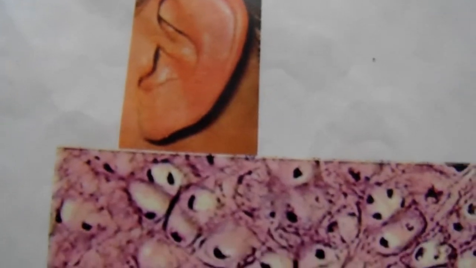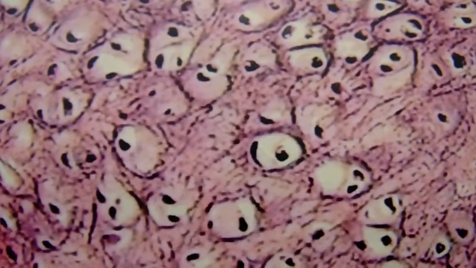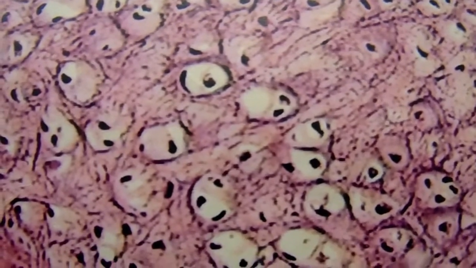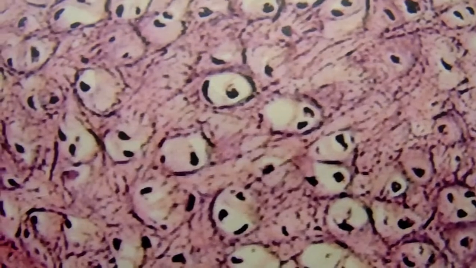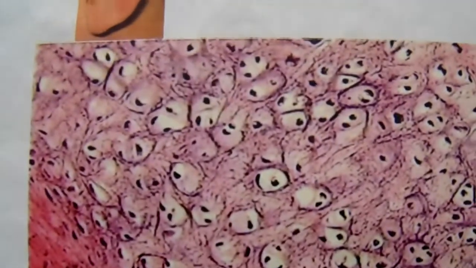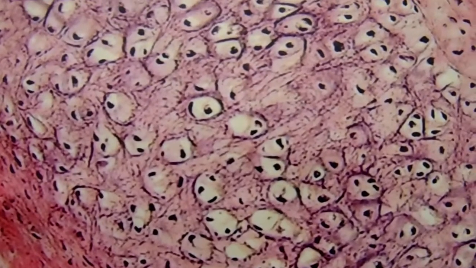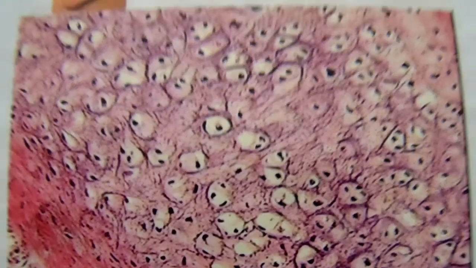This is elastic cartilage. See that? It's found in our ear. It's found in the epiglottis. So there again, if you see that two eyeballs looking at you, that's chondrocyte cells in the lacunae cavity. And this has elastin, very stretchable. Okay? So if you see that, it is elastic cartilage.